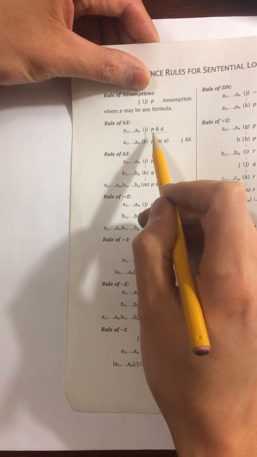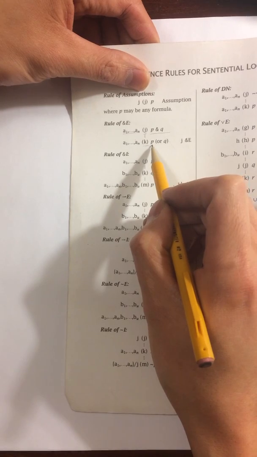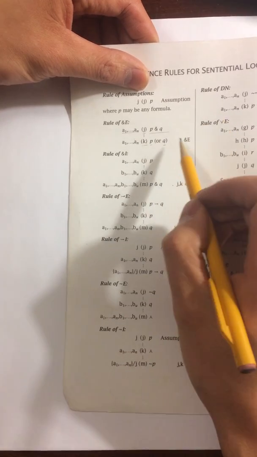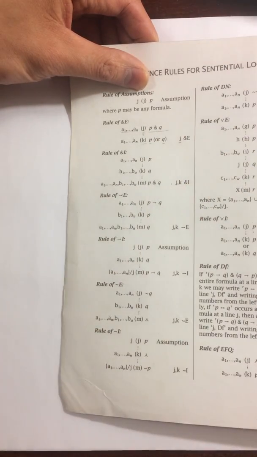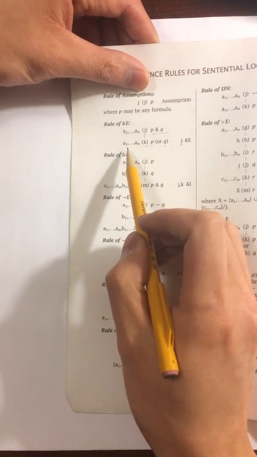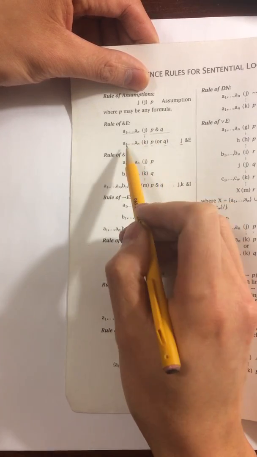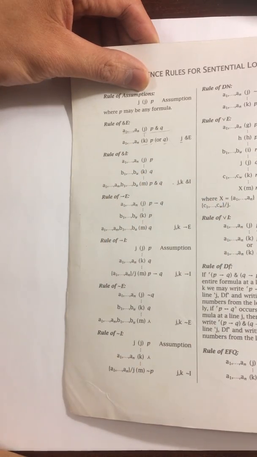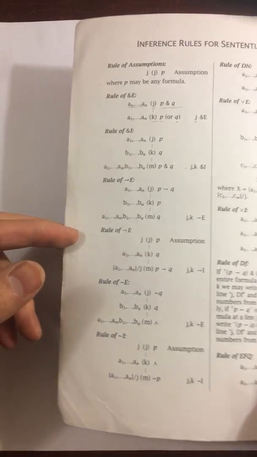So on line J, if you have P and Q, on a subsequent line, K, you may infer P or Q. And then all we have to do is reference the line number J, where we got the original conjunction from, and the rule of AND elimination. For the dependency number, since we've gotten it from line J, the dependency numbers on line K should match those of J. This is why the set of variables on J matches the set of variables on K for the dependency numbers. So that's how you read the schematic definition for the rule of inference.